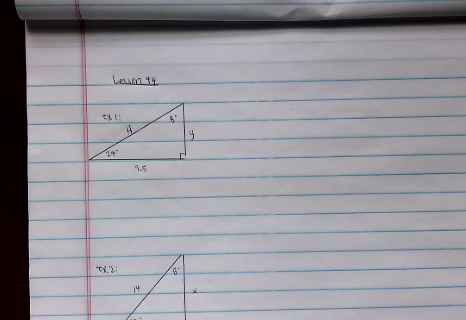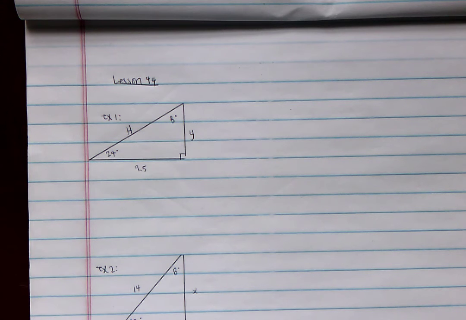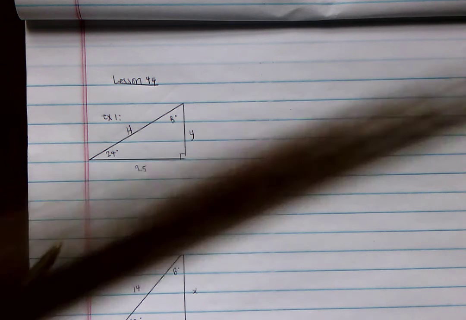Hey guys, so this is lesson 44, solving right triangles. And in this video, we're going to talk about, looking at this example here, how to solve for different parts of the triangle, either the sides or the angles.